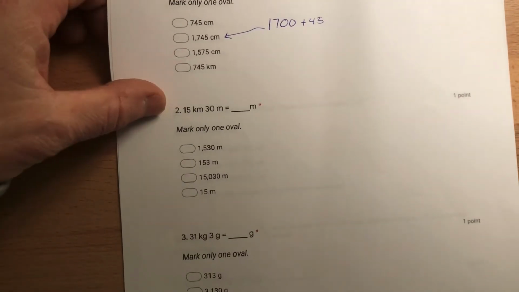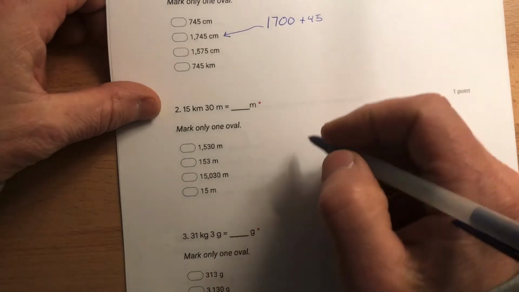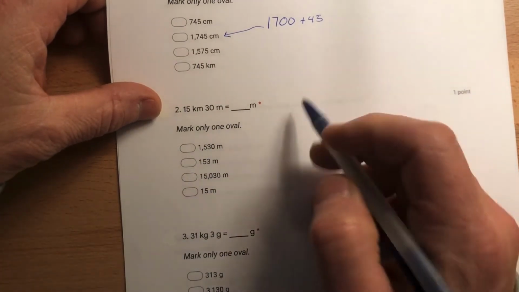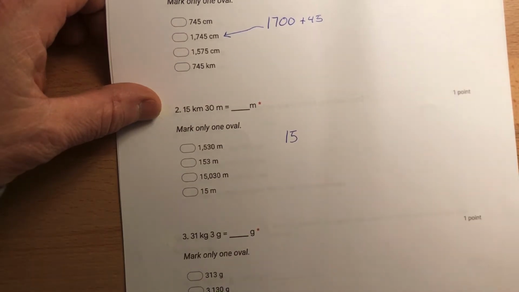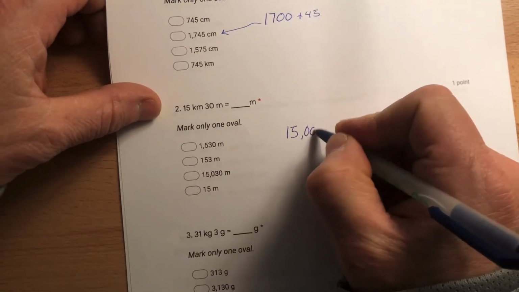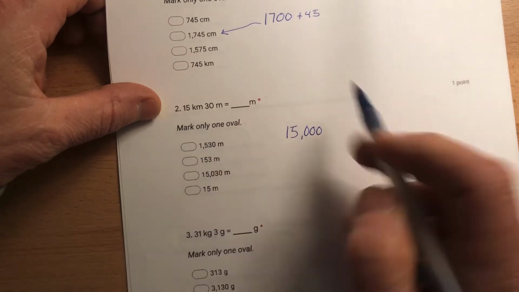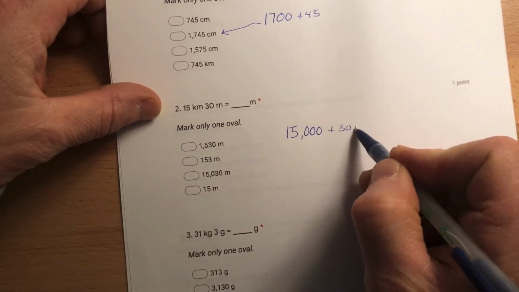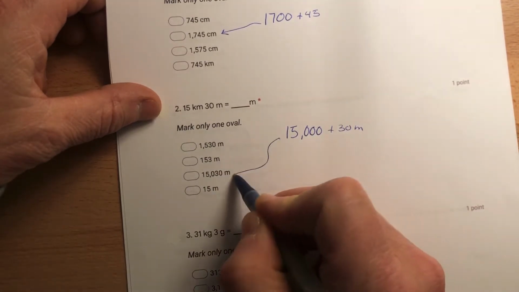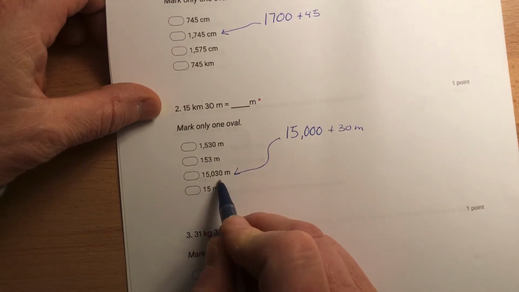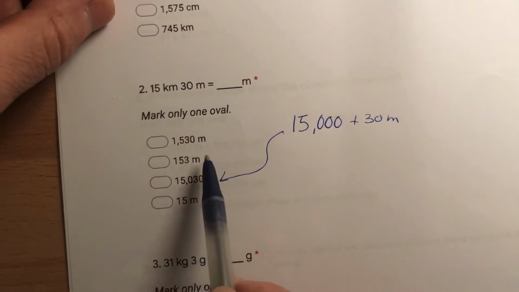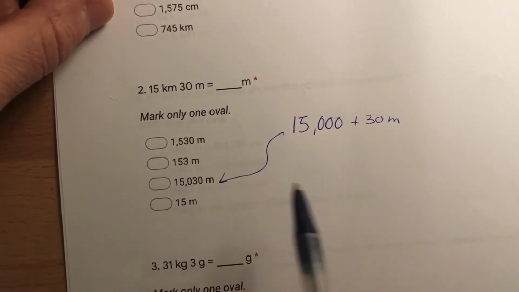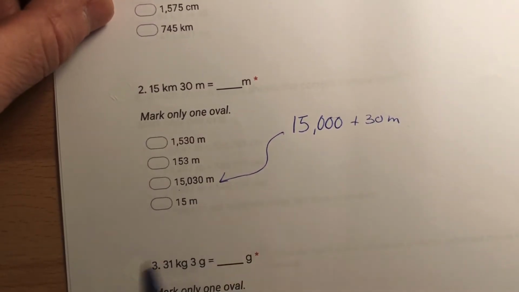For number 2, 15 kilometers, all right, and 30 meters. How many is that? So this is 15 kilometers. For every 1 kilometer, it's 1,000 meters. So that's 15,000 meters, right, plus 30 meters. So that came out to be down here, 15,030 meters. Some of us chose this one up here, okay? But this is 15,030 meters.